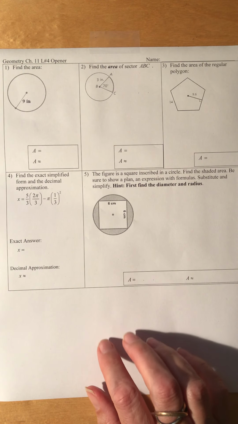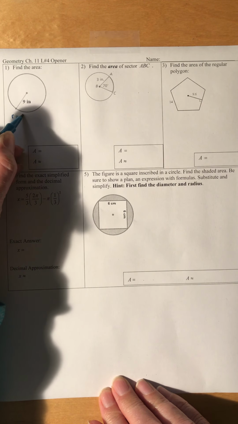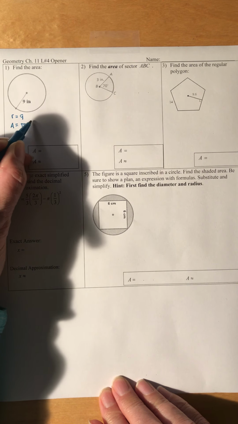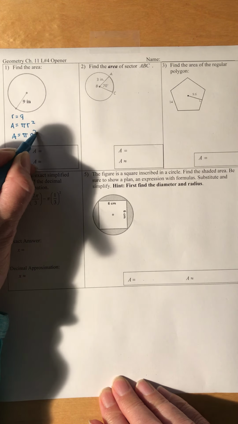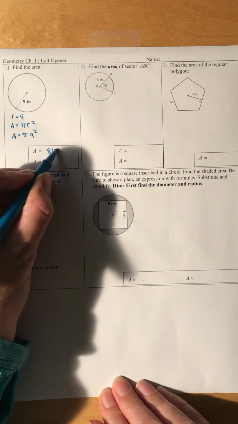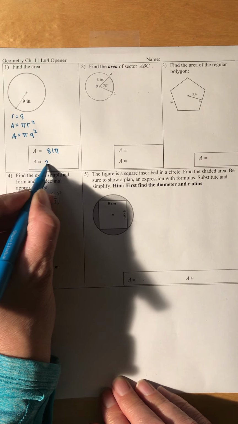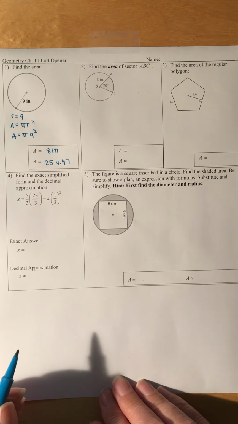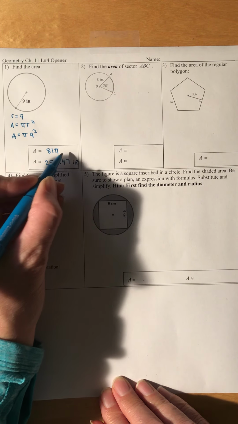So the first question is just to find the area of a circle. You're given that the radius is 9. And you should know that the area of the circle is pi times the radius squared. So it's pi times 9 squared, or 81 pi. Then you should type into your calculator 81 times pi, and it comes out to be 254.47. And since this is in inches, then these are both inches squared.